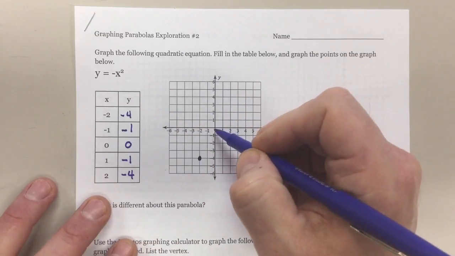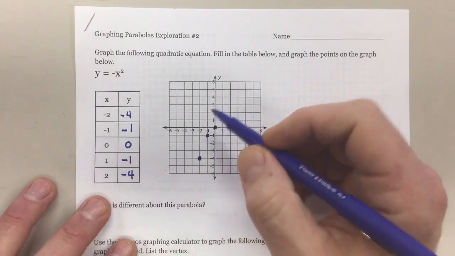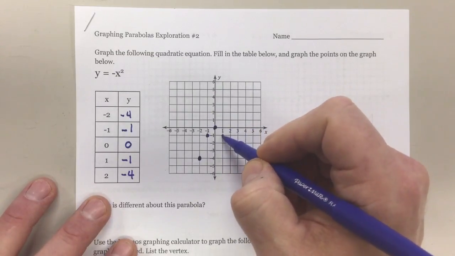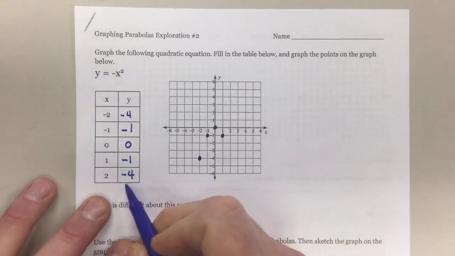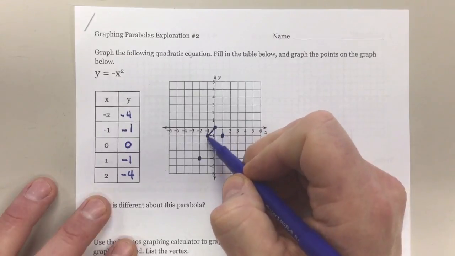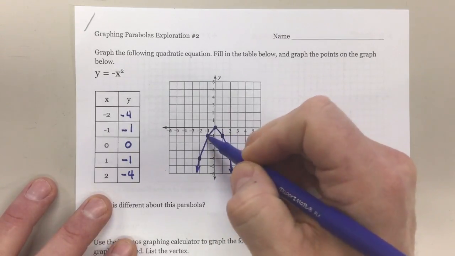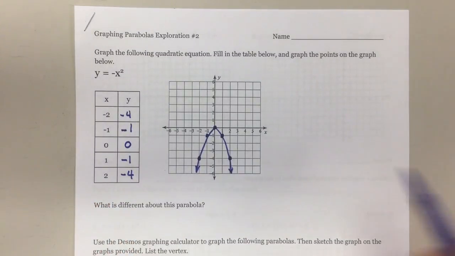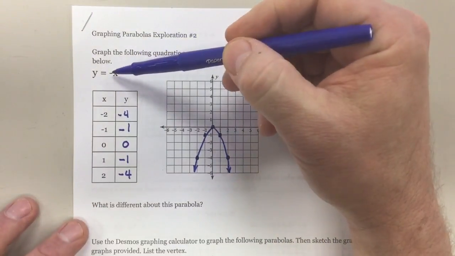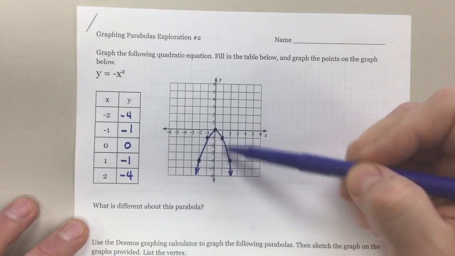-1, -1 goes here and here. 0, 0 is the middle. Then 1, -1 goes here. And 2, -4 goes here. So you'll notice this parabola ends up what we call upside down. Okay? So a negative out front in the equation just makes the parabola open upside down.